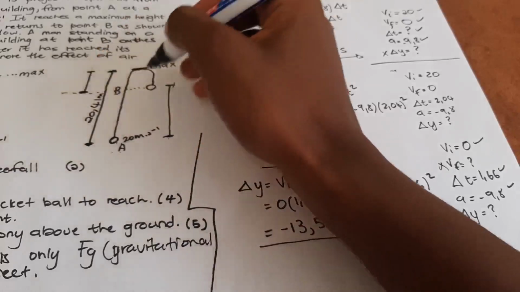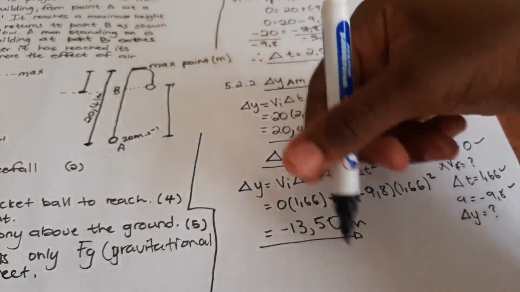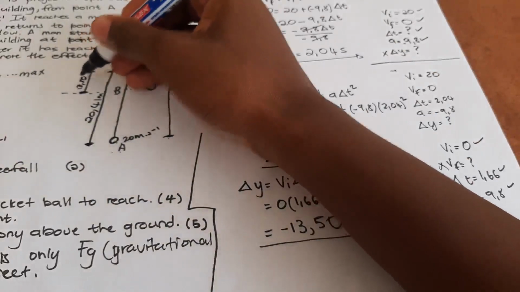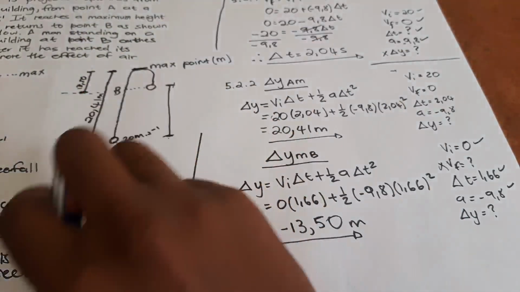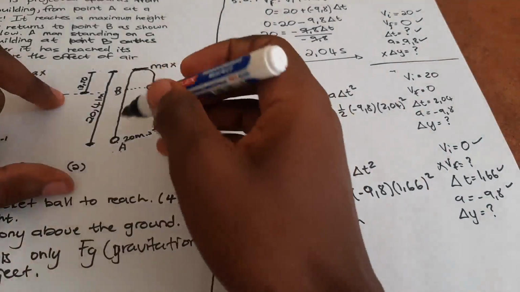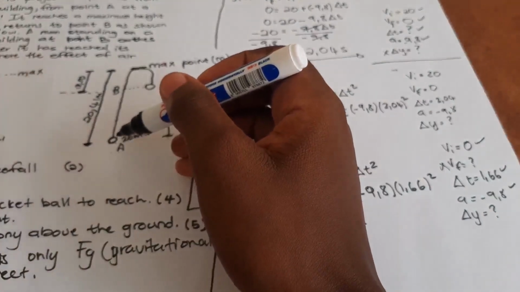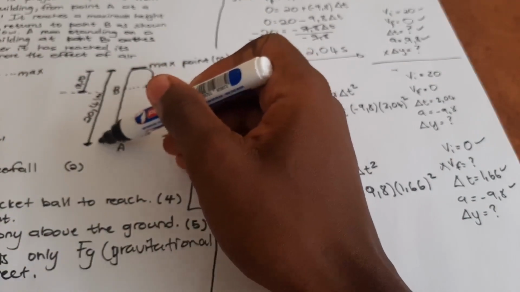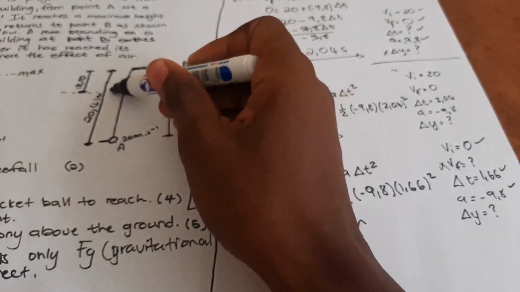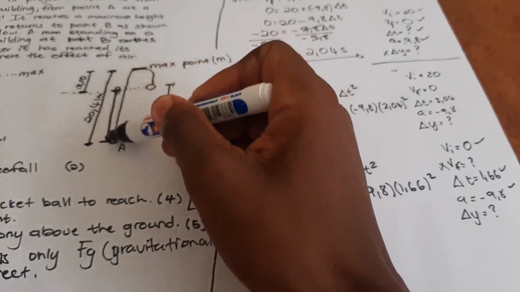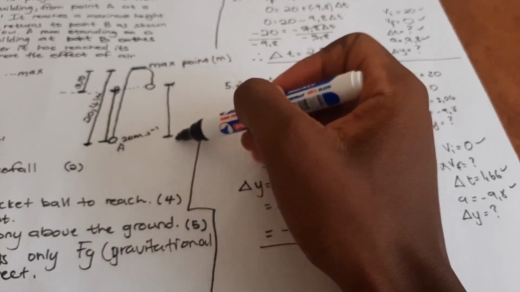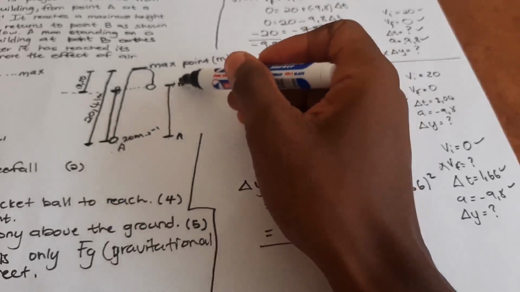The original question was to calculate the distance from A to B, to the balcony.